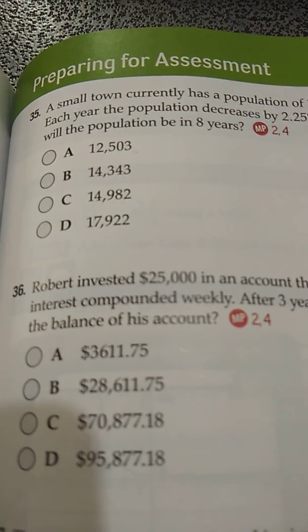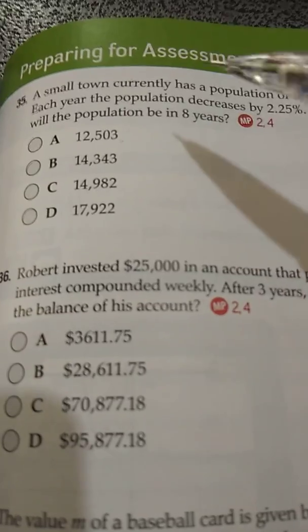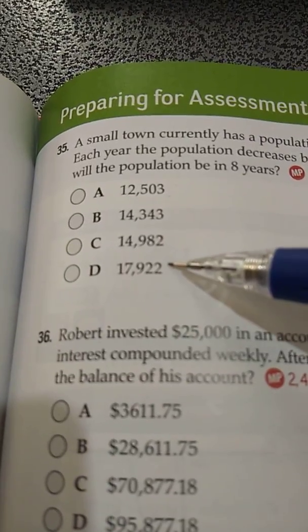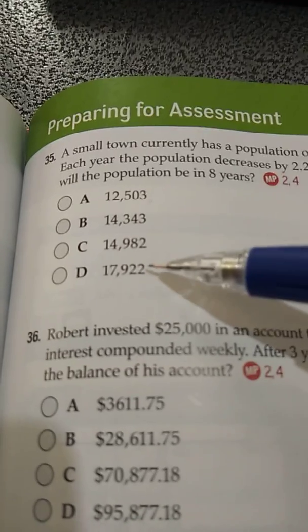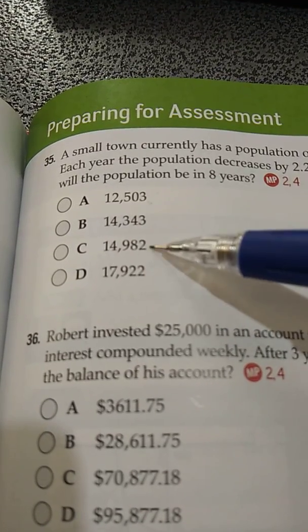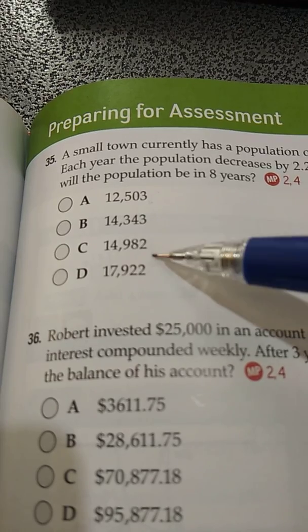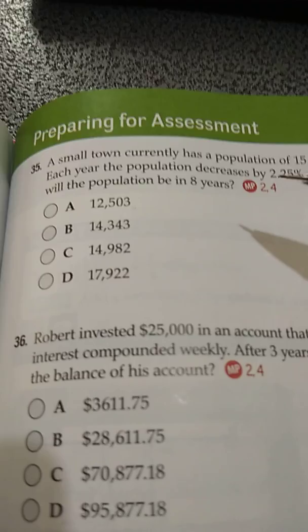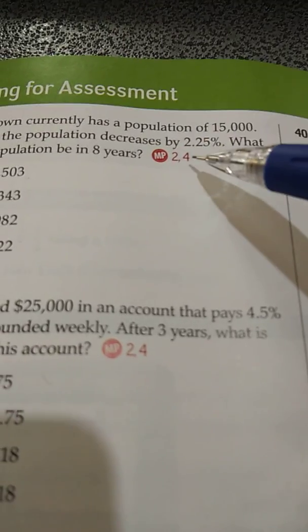Okay, if you don't have a calculator, you can still do an estimate. You can make a good guess. You know it's not going to be this one, because this is higher than the original amount. These two are too close to the original amount. If you do an estimate, 2%.